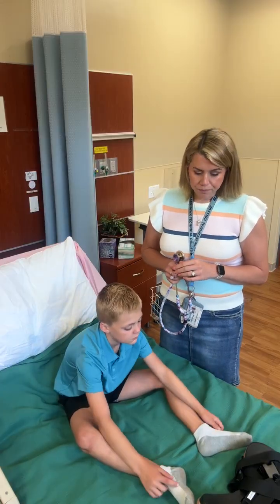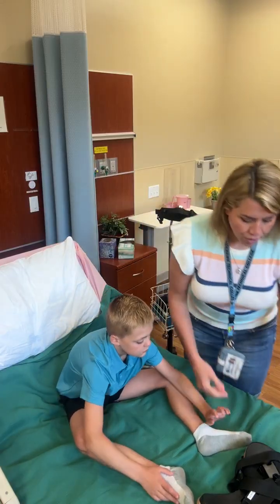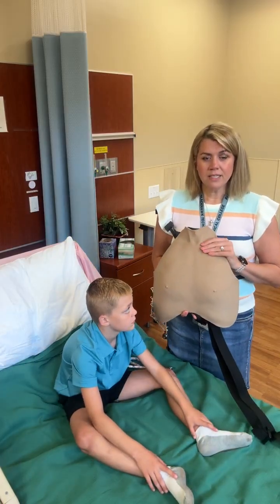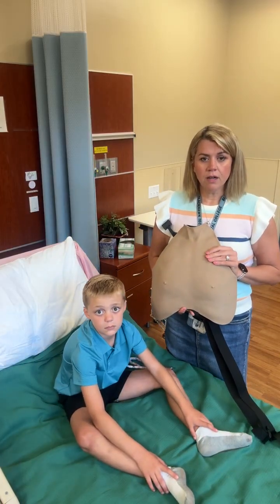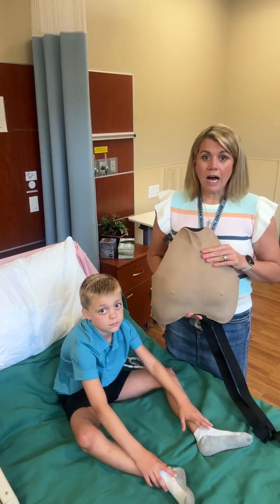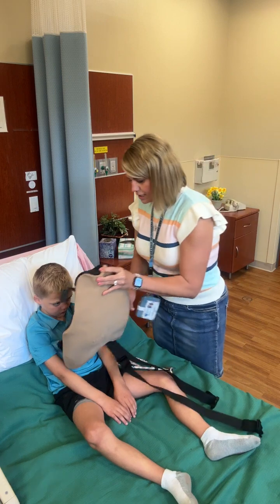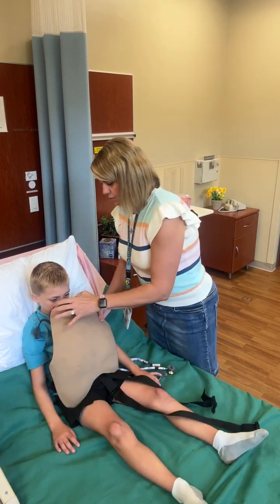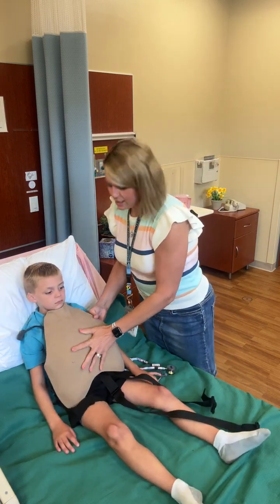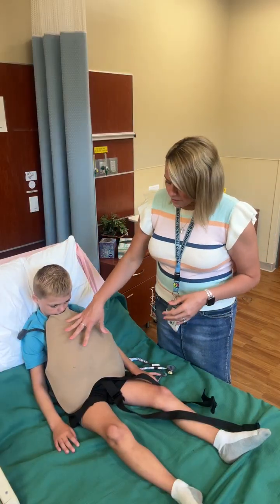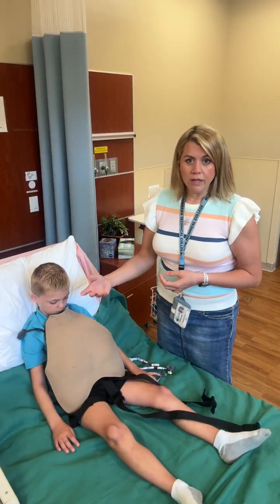Now, there may be a time where your actor will be wearing this. This is a task trainer simulator that basically sits on the patient or on the actor. Connor, can you sit back? It just sits like this. Can you move your hands? This is an adult one. So it sits on the actor like this, and then it's plugged in and it's running.